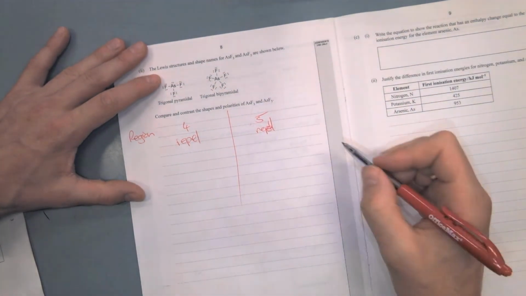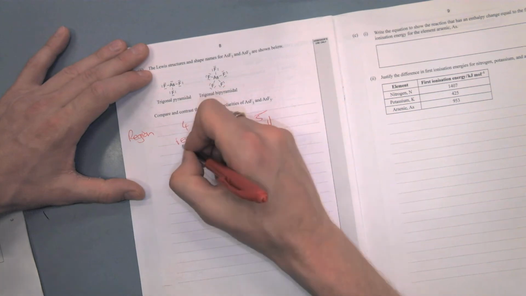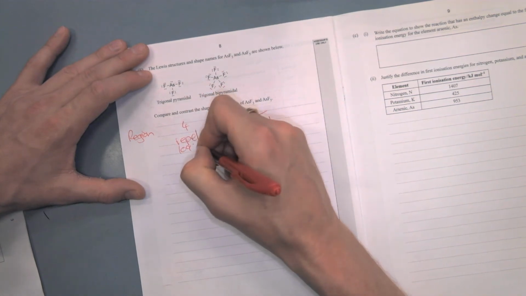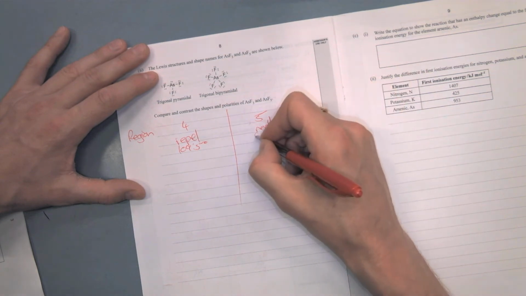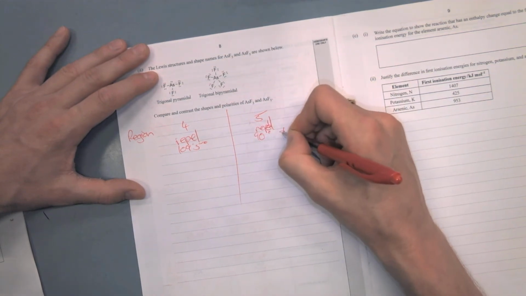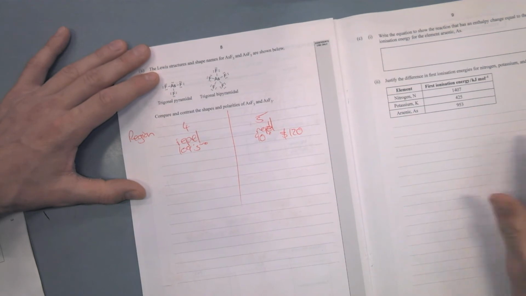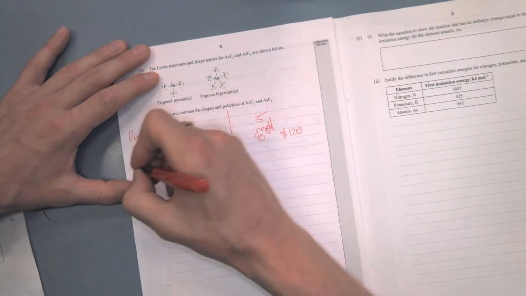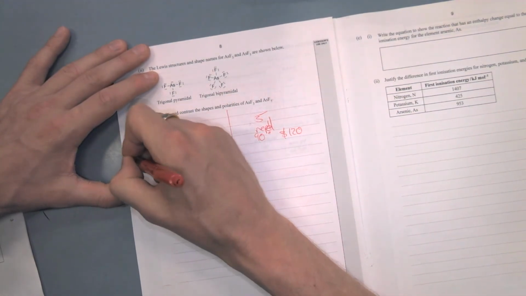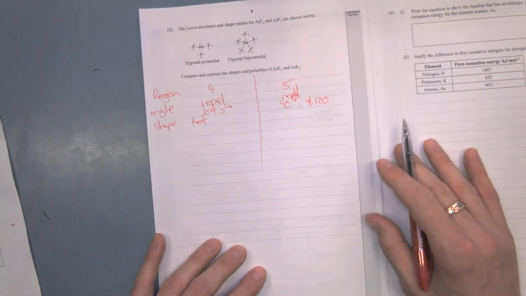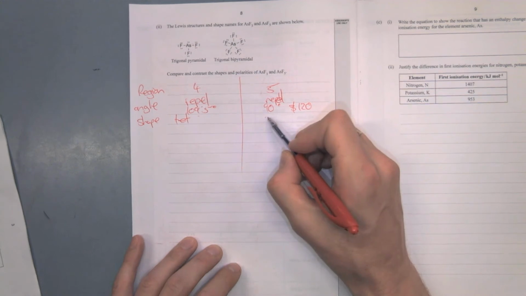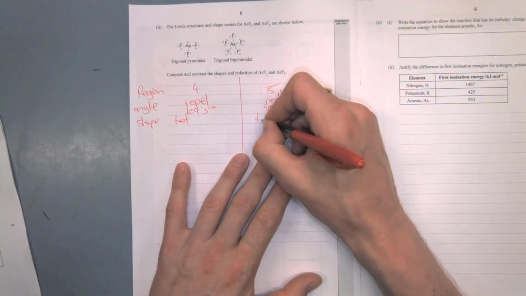Okay, and so therefore the angle is here 109.5, and here we're going to have 90 and 120. So therefore the shape is tetrahedral. This is tetrahedral, and this is trigonal bipyramid.